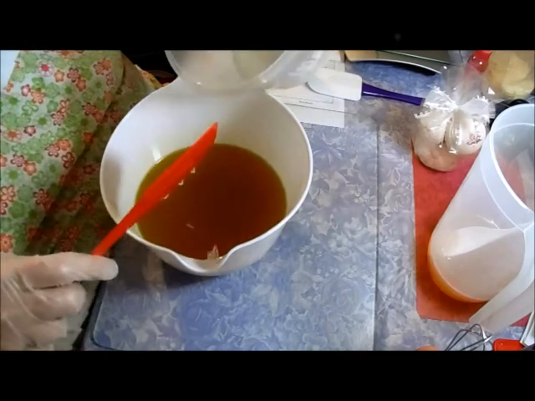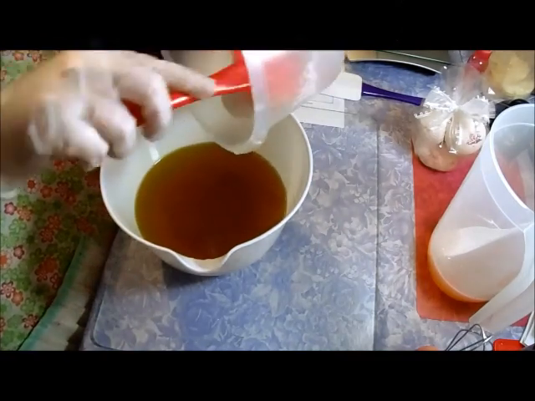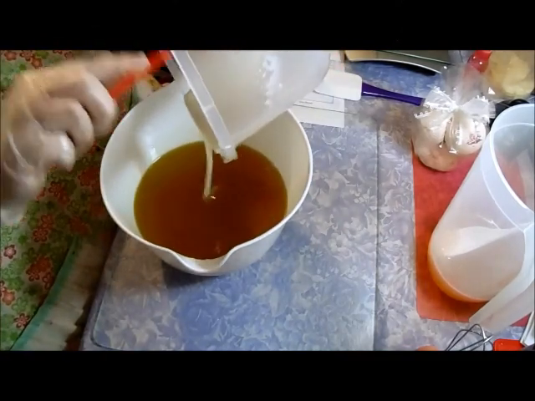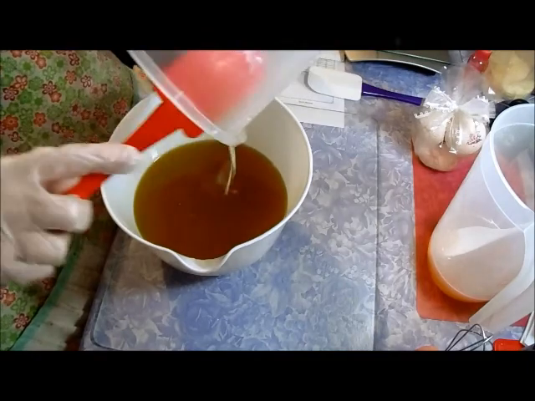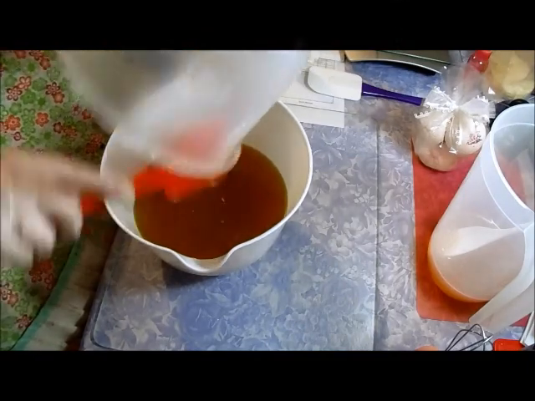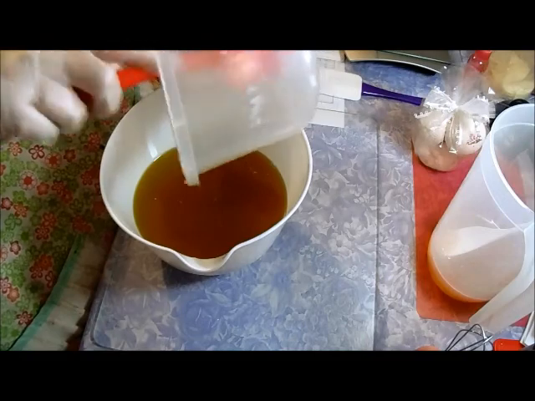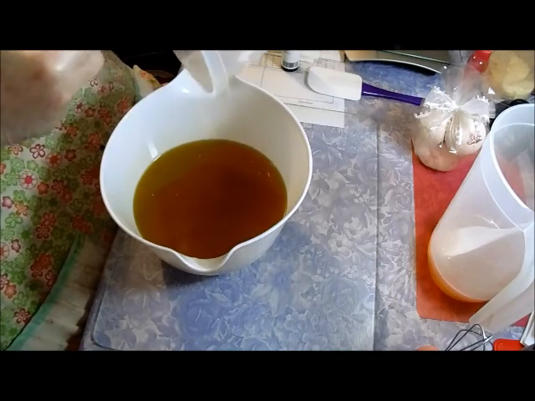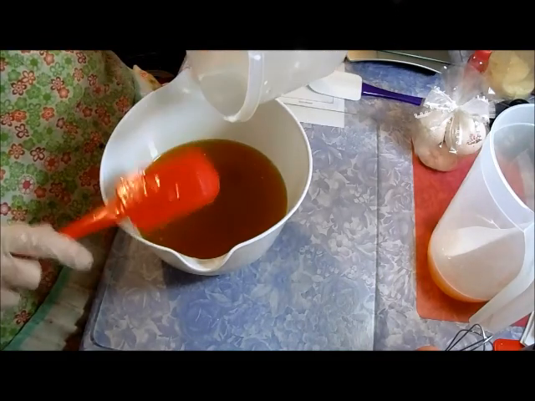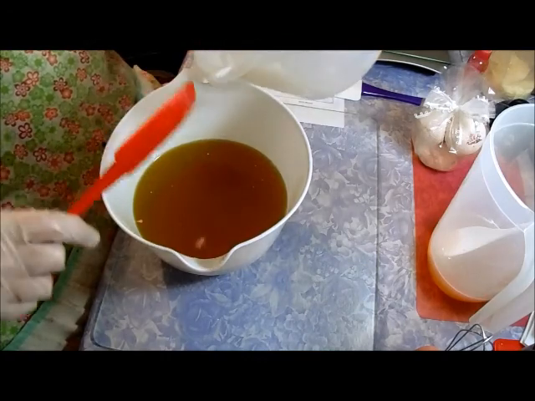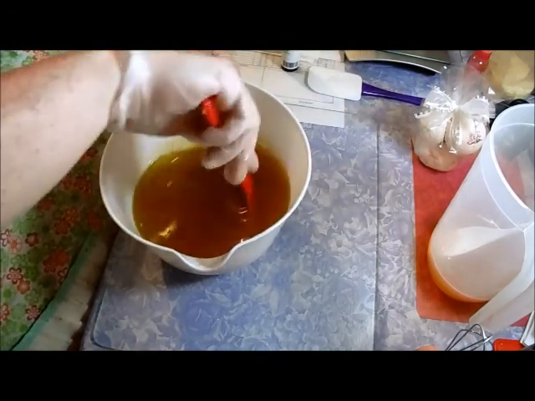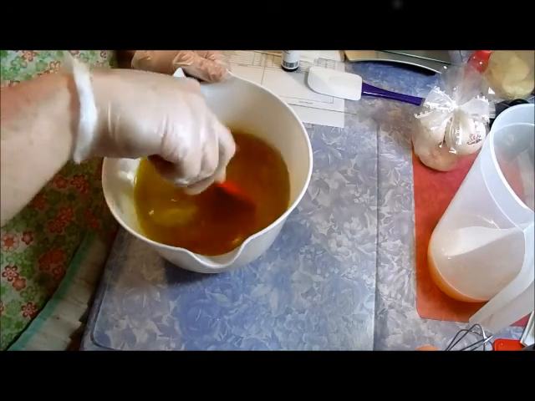Okay. This is my additives and my castor oil. Most of my additives stay the same for most batches, is what I was trying to say.